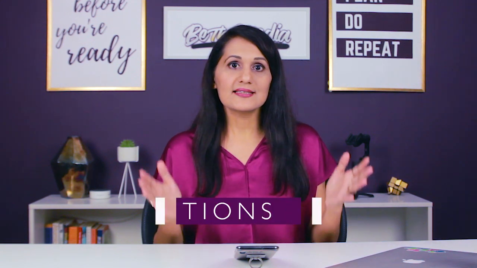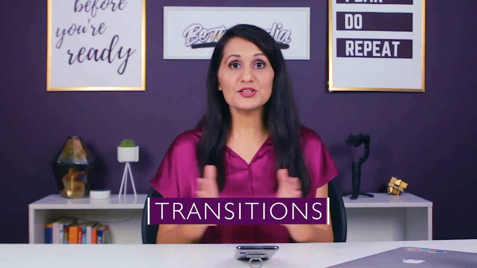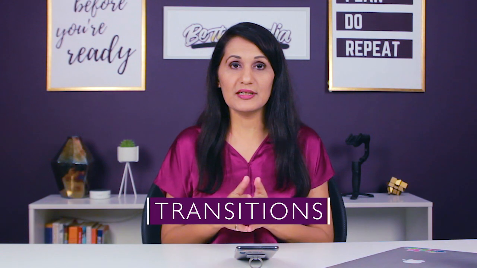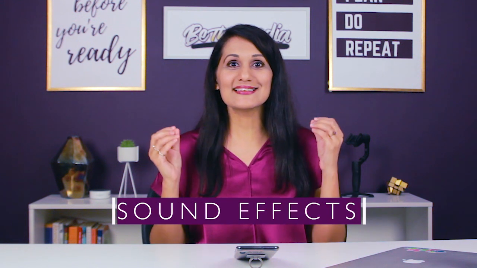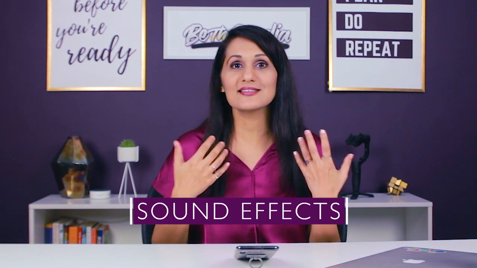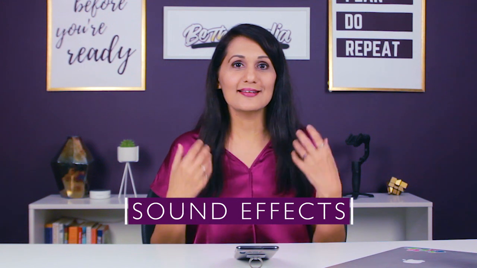The next one is transitions. So transitions can take up the entire screen. They could be in the form of an overlay, and they help to identify different sections of your video. So add transitions when you are helping people transition from one scene to the next. The next kind is sound effects. So you can use different kinds of sound effects to add that extra punch, audio punch, shall I say, to your videos, kind of like this.